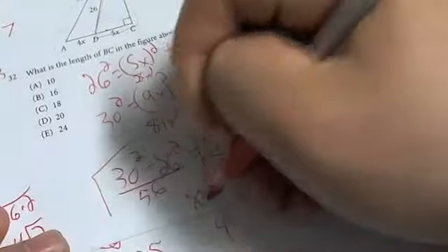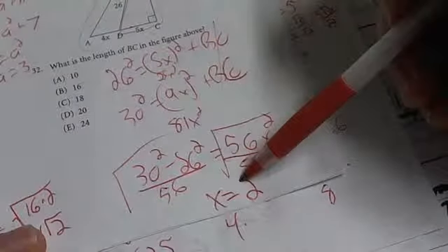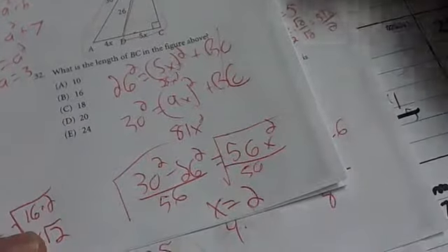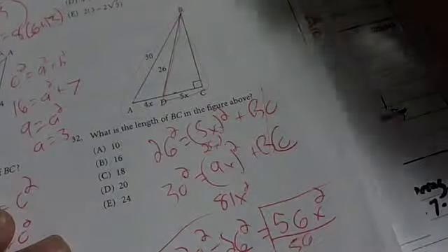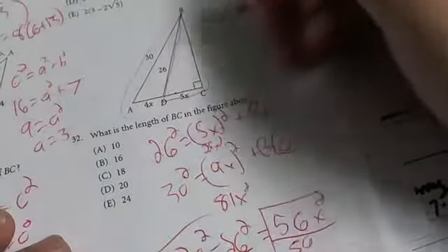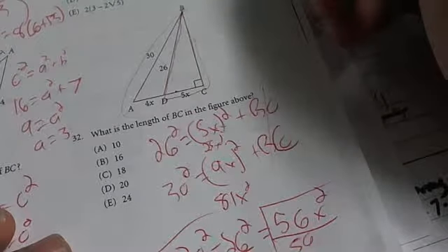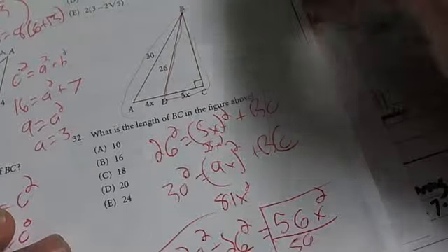Hope you have a calculator and you're doing this. So you get x is equal to 2. All right, x is equal to 2. So with x equal to 2, we go back up here and just plug it in. So x is 2. So 5 times 2 is 10. 10 squared is 100.